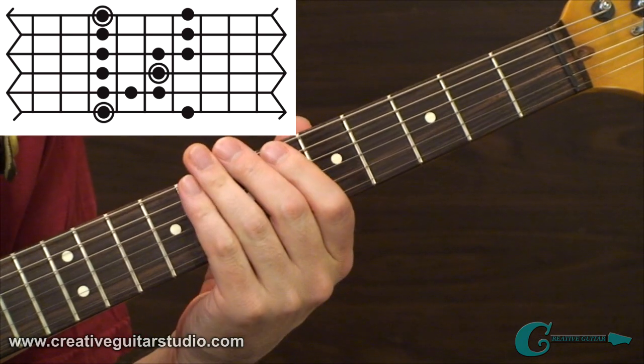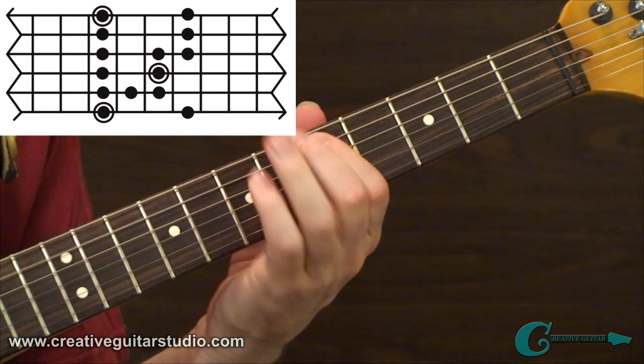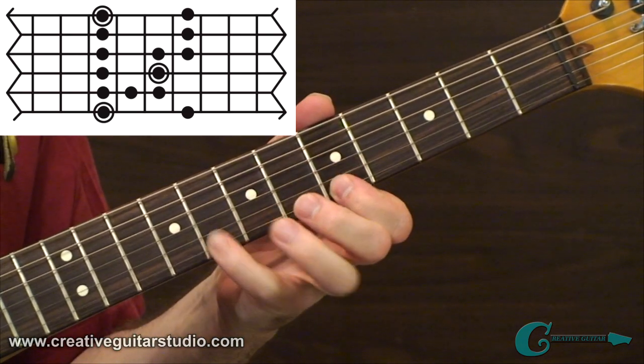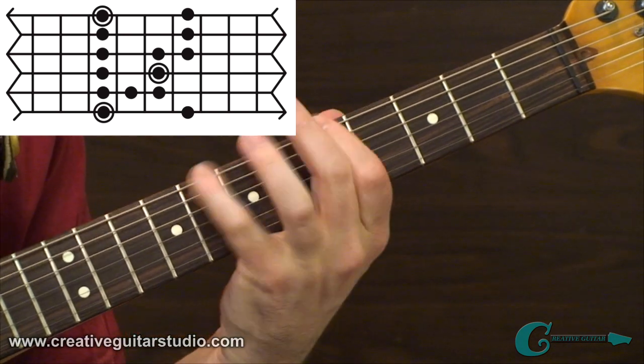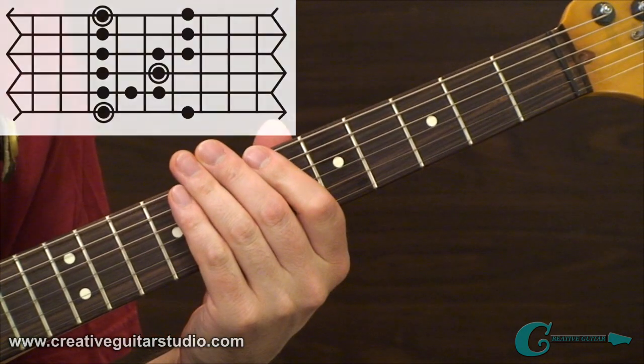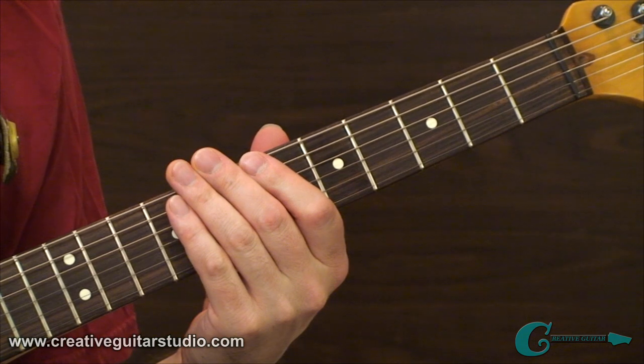All right, so that's a really nice blues scale pattern. Now, the last one I got for you is the major pentatonic scale.